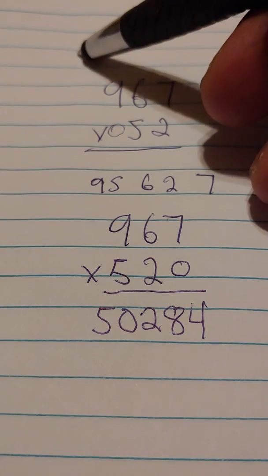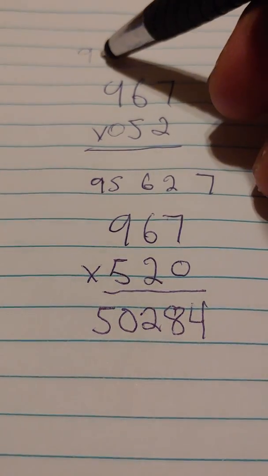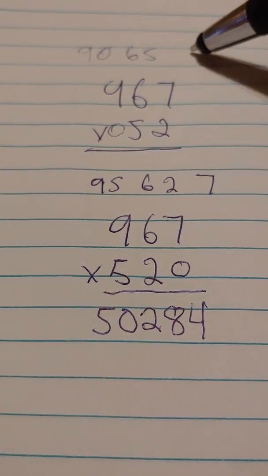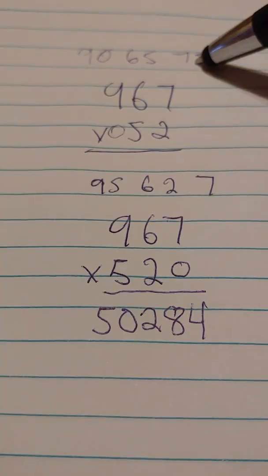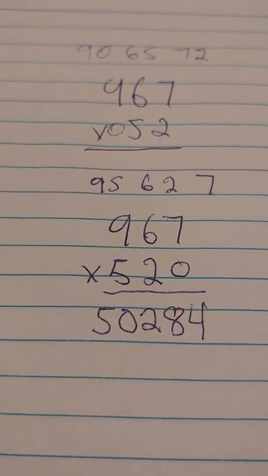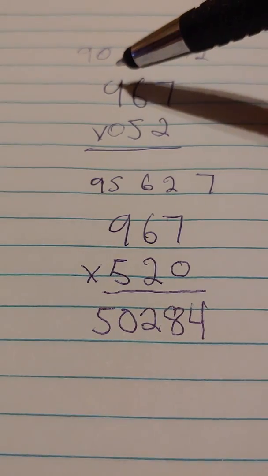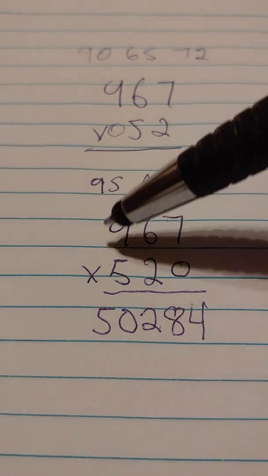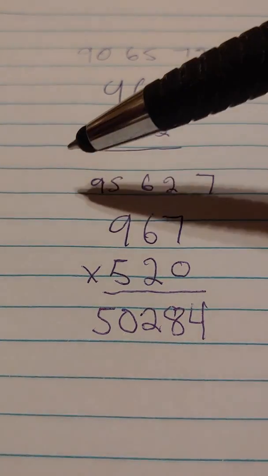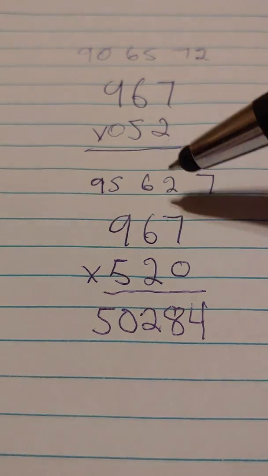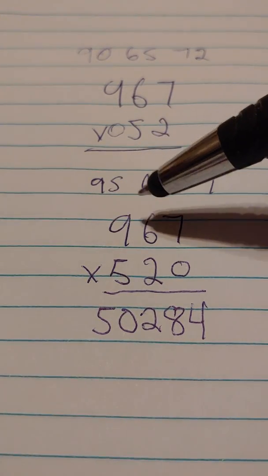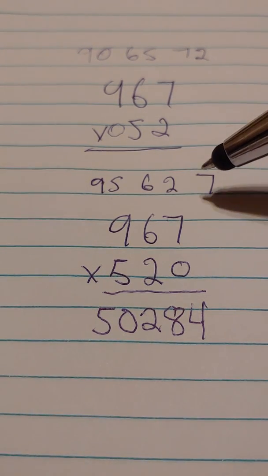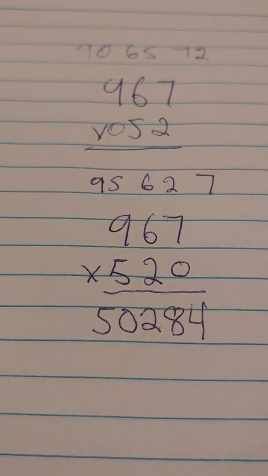Because if you were doing 9, 0, and then you were doing 6, 5, and 7, 2, you're going to get confused. You don't know where to start, because you can't do 9 times 0. So the secret of this is to line it up properly and start to do it systematically. The first 2, the next 4, the last 4, and the last 2. And then that's just the way it goes.